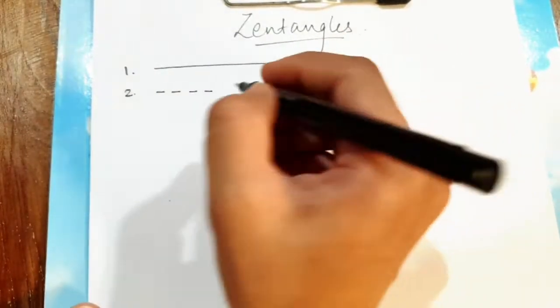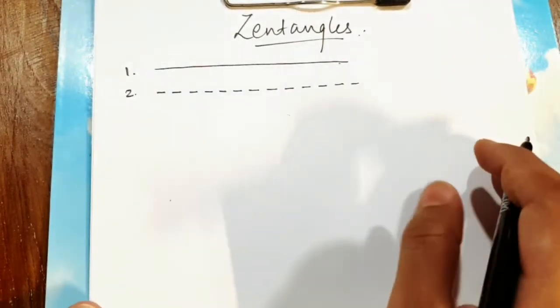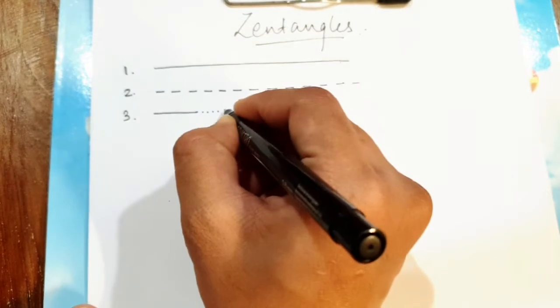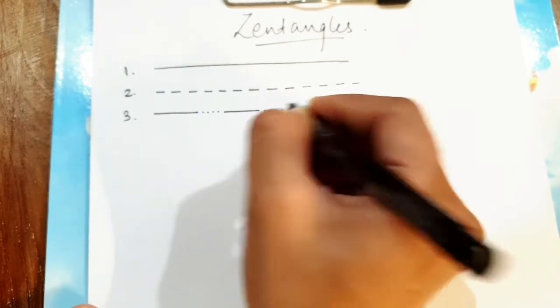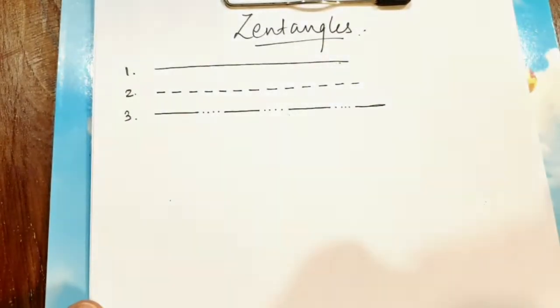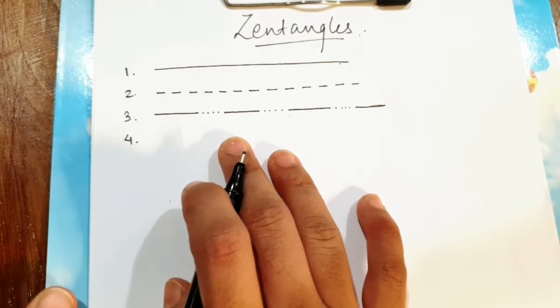Second, a dash line can also be used in Zentangles. Now, something like a line, 4 dots, a line, 4 dots, a line, 4 dots, and so on can also be used as one of the patterns in Zentangles. So you can create your own patterns. There is no hard and fast rule that it has to be like this. You can go ahead and create your own patterns.